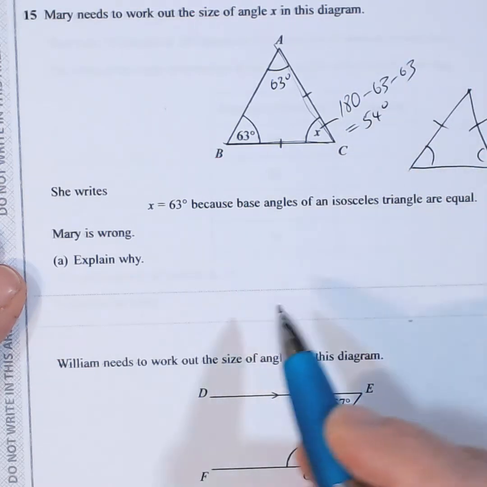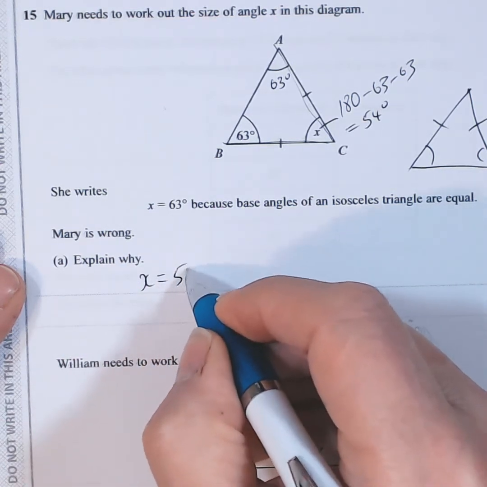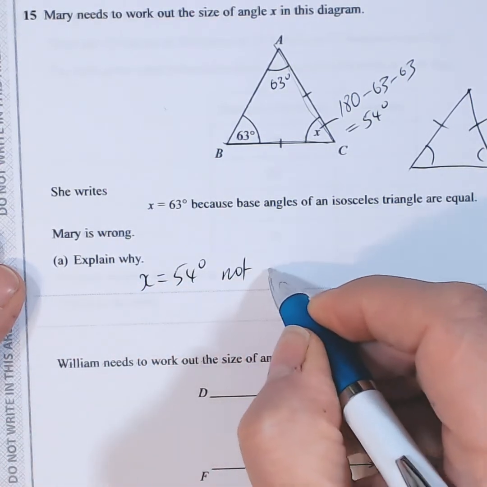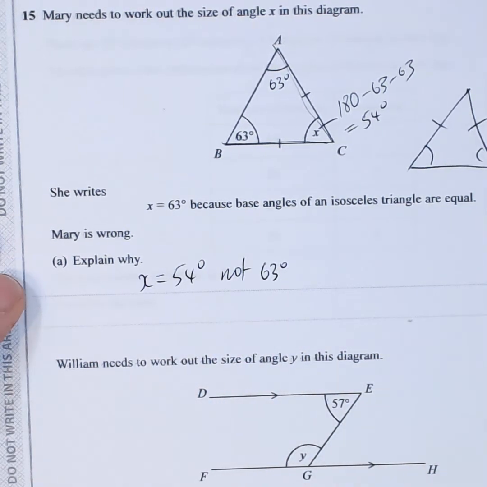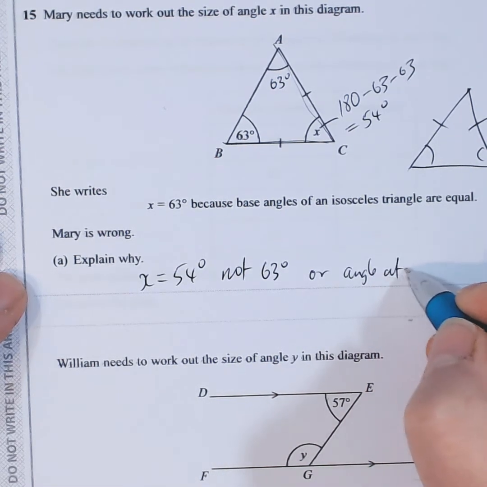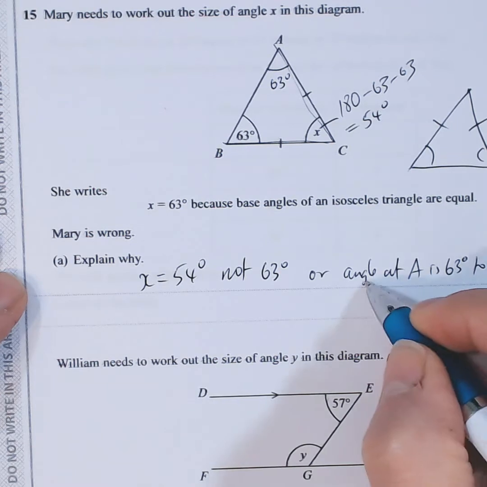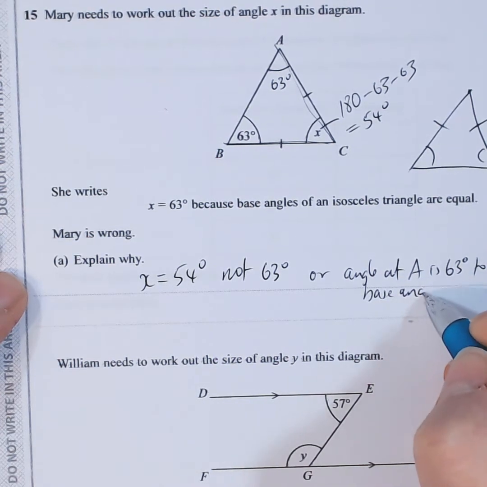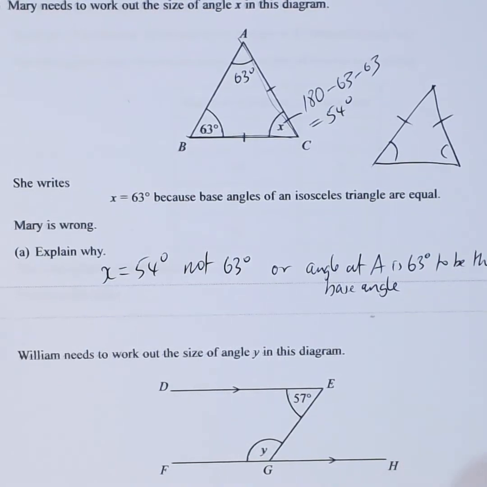degrees. So basically Mary is wrong, explain why. X is equal to 54 degrees, not 63 degrees. That's one way. It's only worth 1 mark, so they're not expecting to do a lot. Or the angle at A is 63 degrees to be the base angle. You could have said either to get 1 mark. So you go for whichever method you prefer, really.